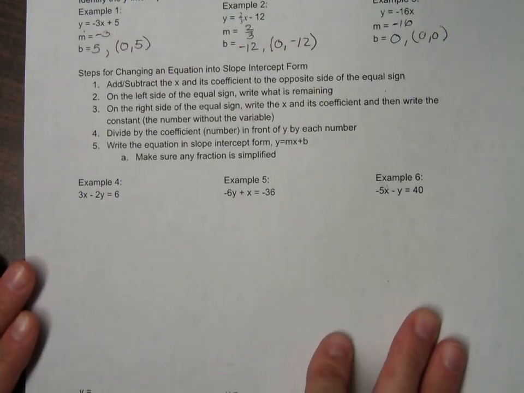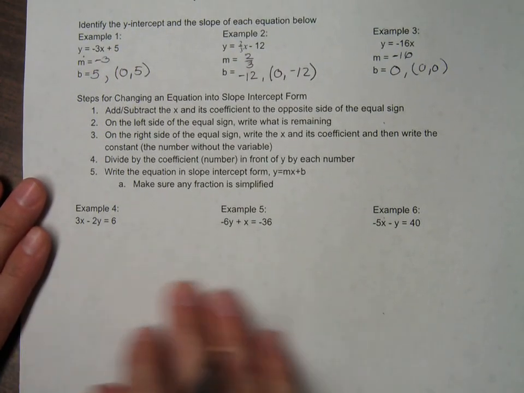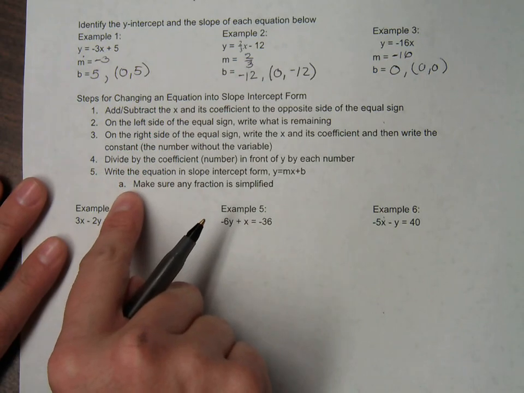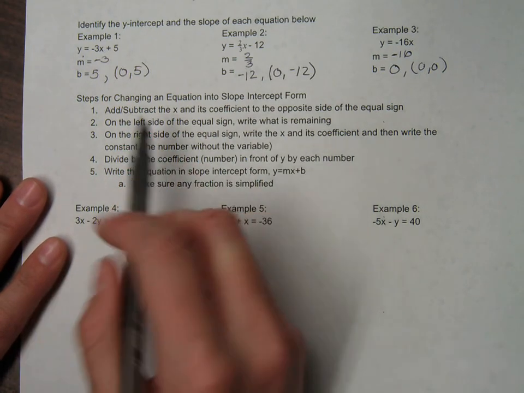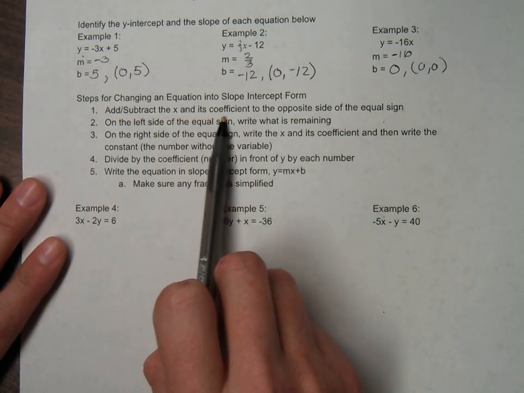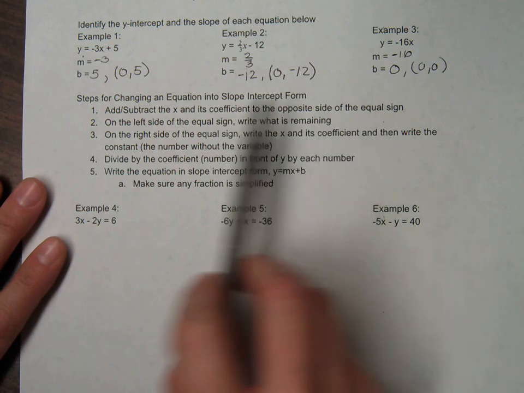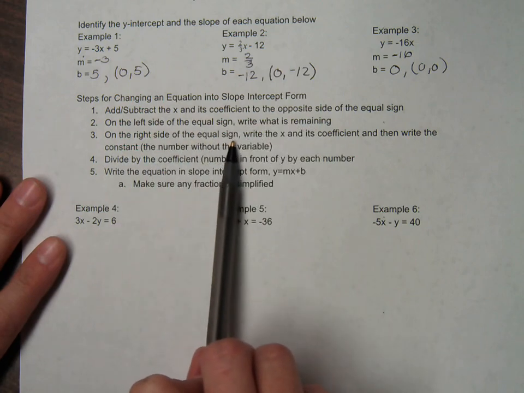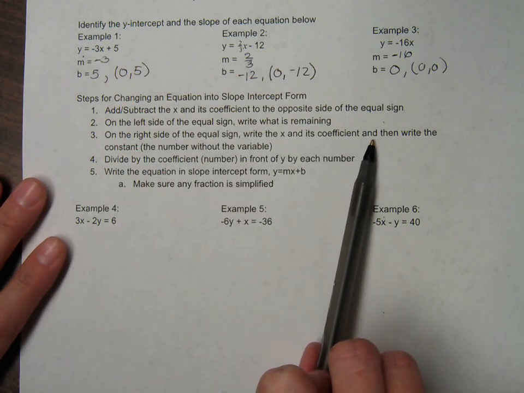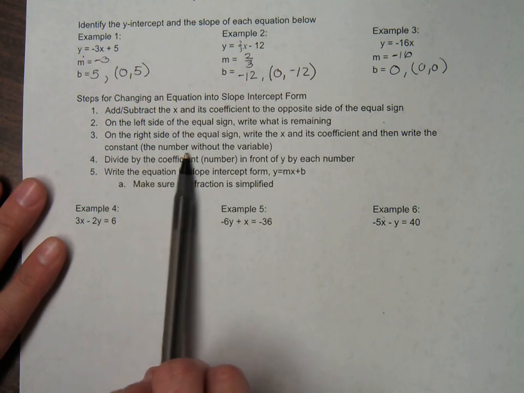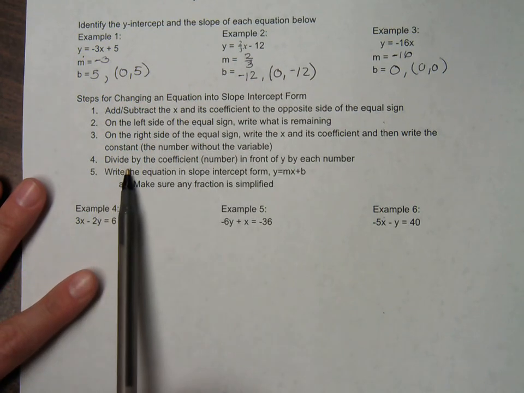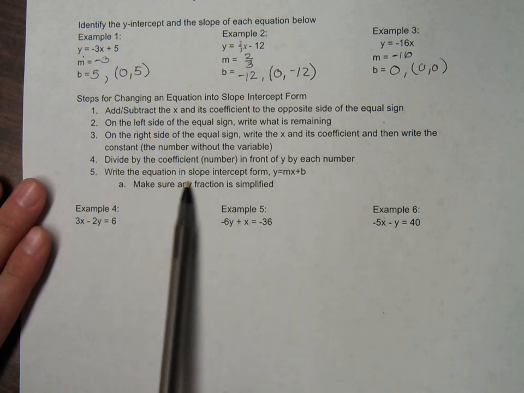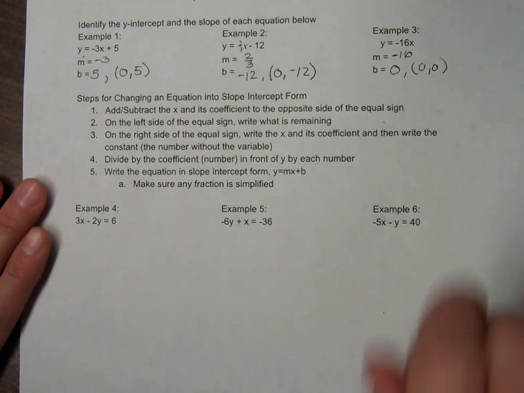The next three examples are not in slope-intercept form. They are in standard form. So I've given you some notes on how to change that into slope-intercept form. You add or subtract the x and its coefficient to the opposite side of the equal sign. On the left side of the equal sign, we'll write what is remaining. On the right side, you write the x and its coefficient, and then write the constant, which is the number without the variable. Then you divide the coefficient in front of y by each number, write the equation in slope-intercept form, and make sure everything is simplified.